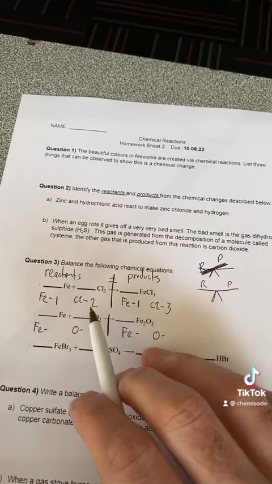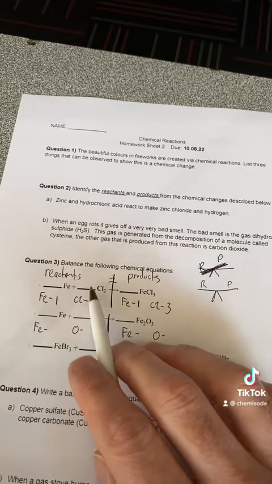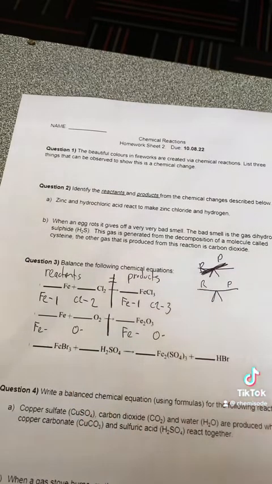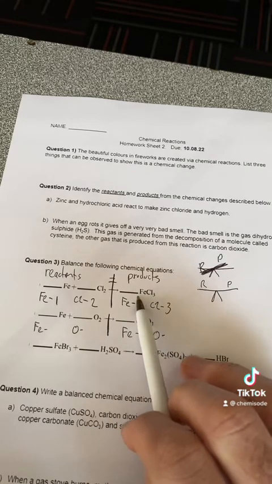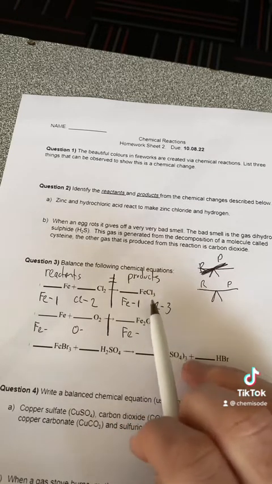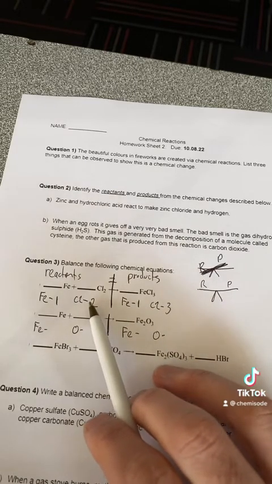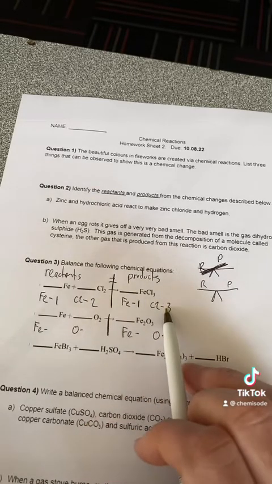So what that means is I could have 2 of these, which would make 4, or I could have 3 of these, which would make 6. Likewise, on my reactant side, I could have 1 of these, which is 3 chlorines, or I could have 2 of these, which would be 6 chlorines. And what you notice is that I could make 6 chlorines on this side and 6 chlorines on that side.